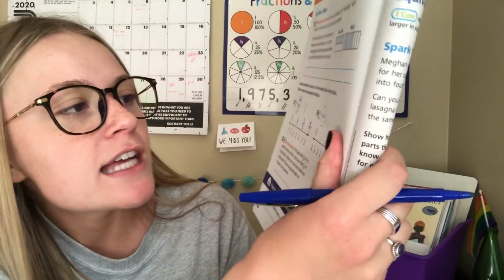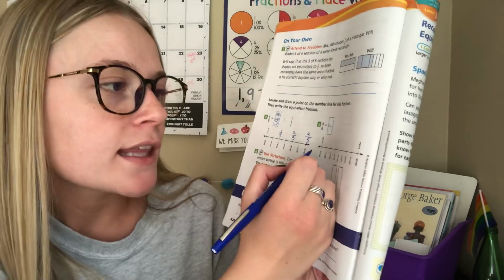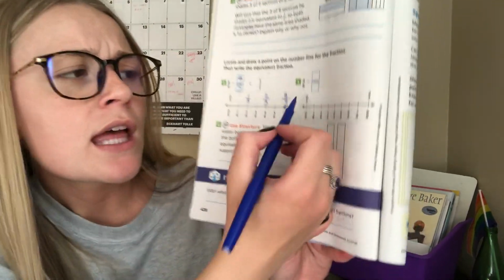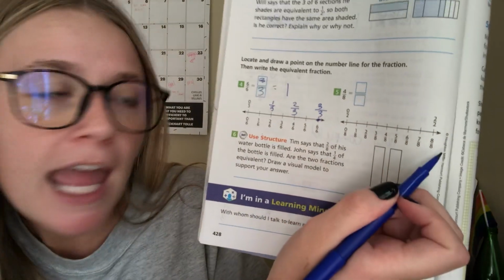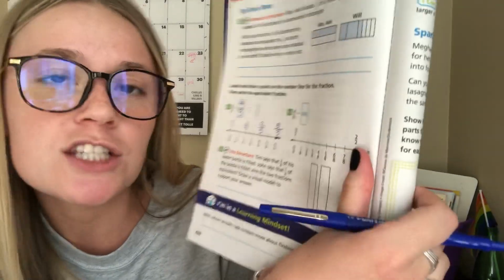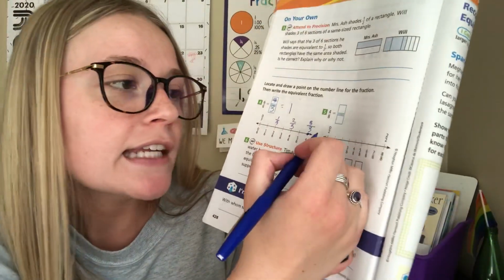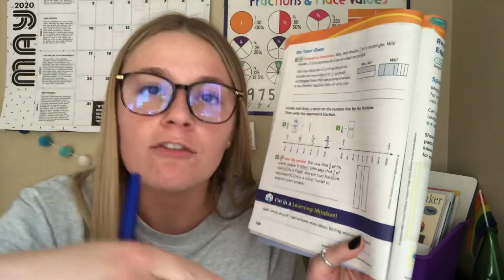Number 5 says the same thing for 4/8. Now, the bottom is divided into eighths, the top is divided into halves, and so I need to find the halfway mark.